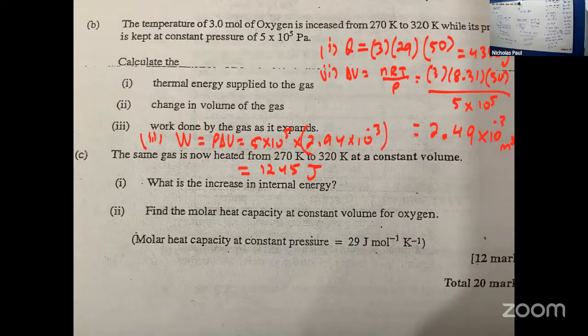Nine, something like this one. Someone's looking at it.